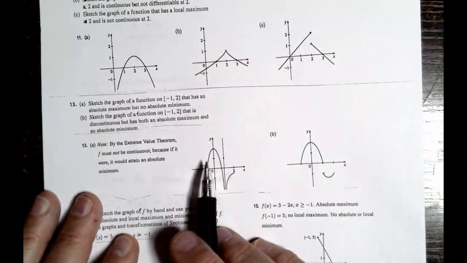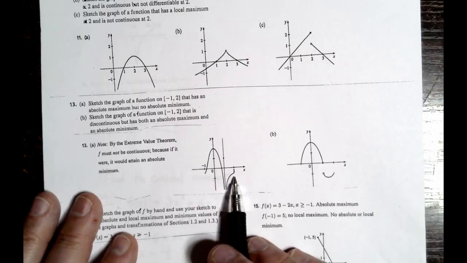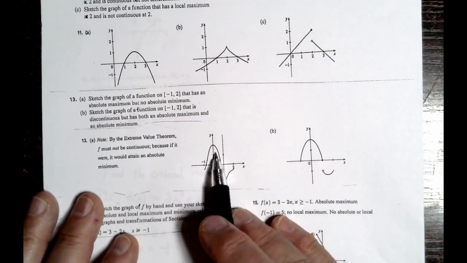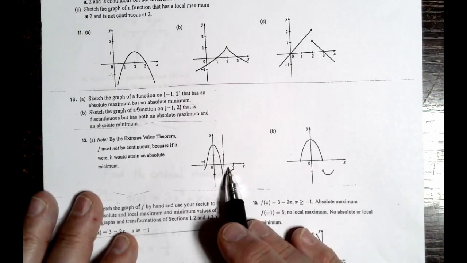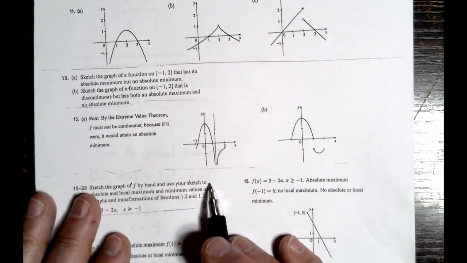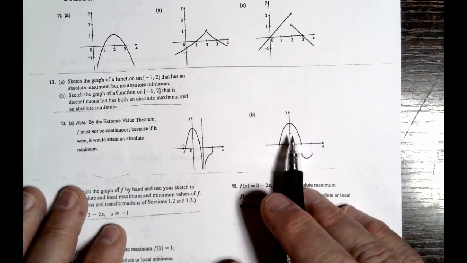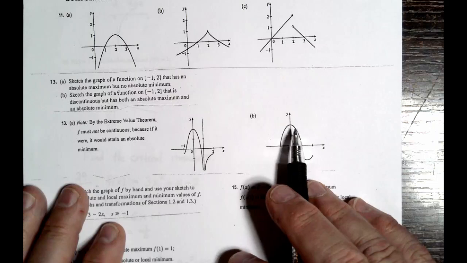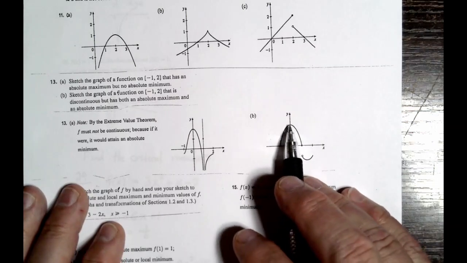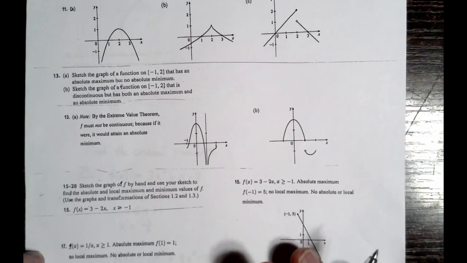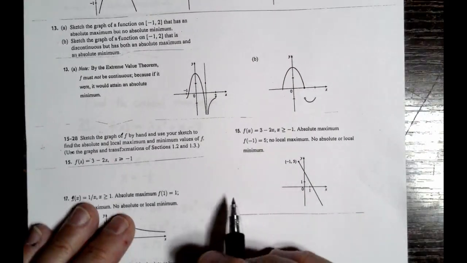Alright, sketch a graph from -1 to 2 that has an absolute max but no absolute min. Well, there's an absolute max there, and for a min, since it goes down forever, it doesn't have an absolute min. Discontinuous has both an absolute max and an absolute min. Well, there's your absolute max, there's your absolute min. In fact, it has a break, which means it's discontinuous.